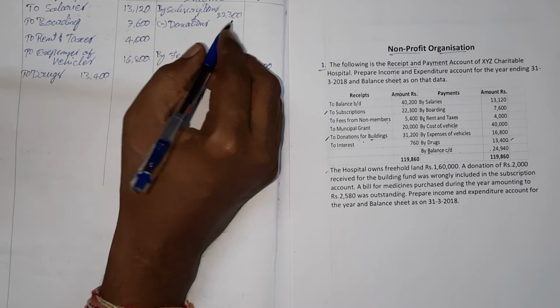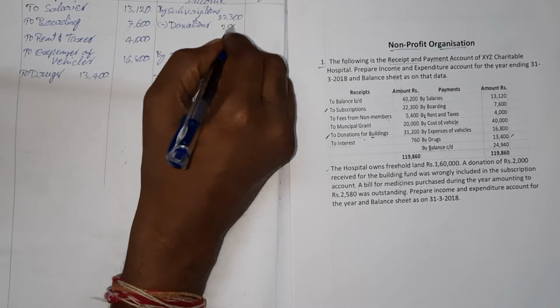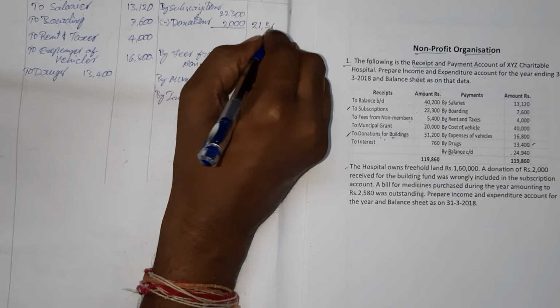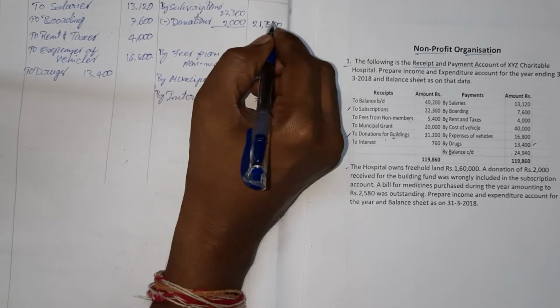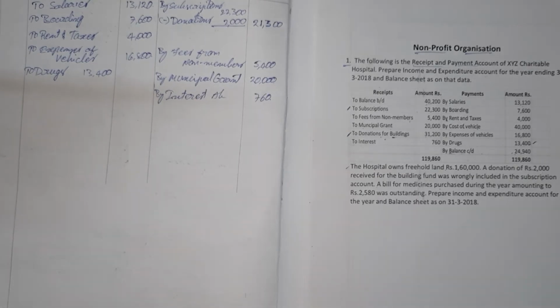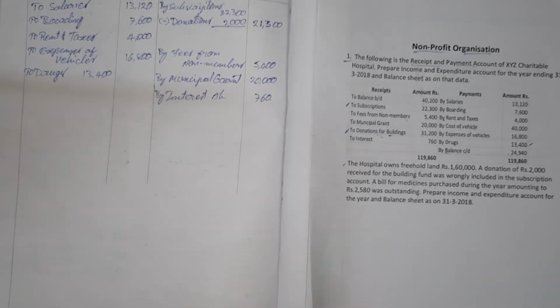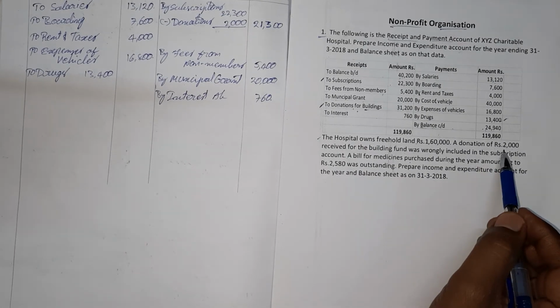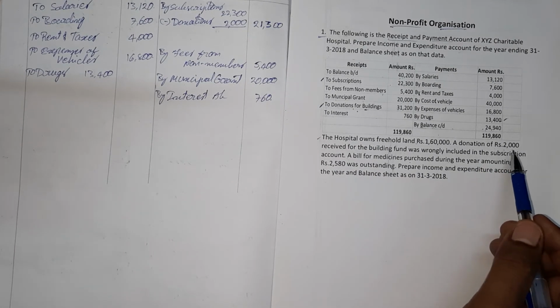Okay, this amount is transferred to donation amount, 21,300. Like this you can enter it twice, so twice we are affected. And the next one, this 2,000, we enter that as well.